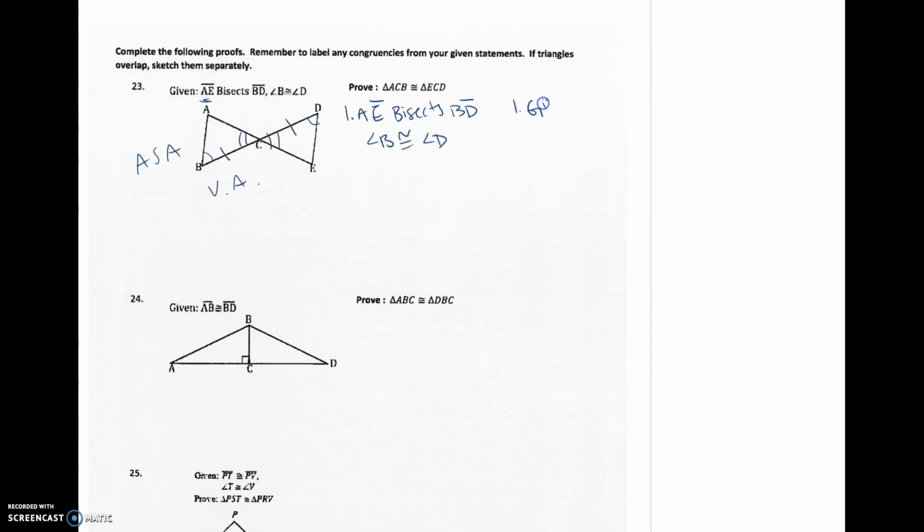We said the reason for that is it is given to us. And if I look at what's in my given, I'm really only given this pair of angles. So I do have to come back and say, how did I conclude that BC is congruent to CD? So in my proof, I'm going to say that BC is congruent to CD. And if I think about what information told me that, well, we were told that AE bisected that. So that's going to be the definition of the bisector.